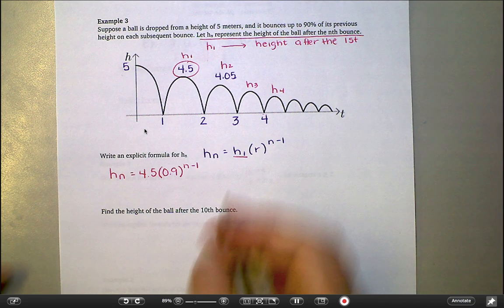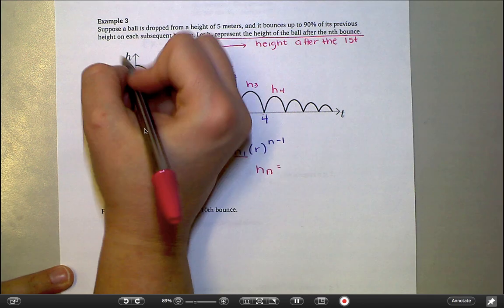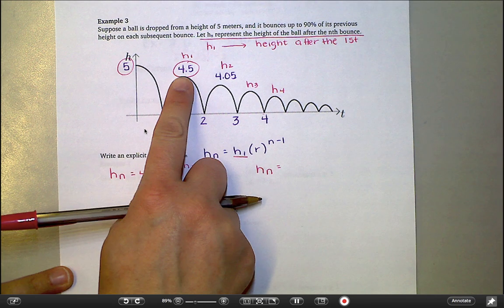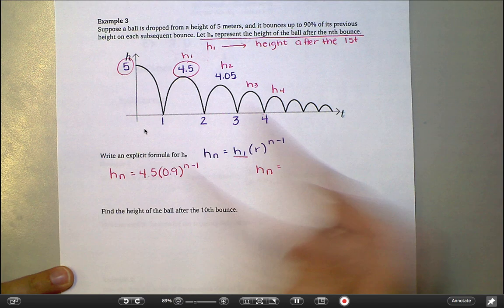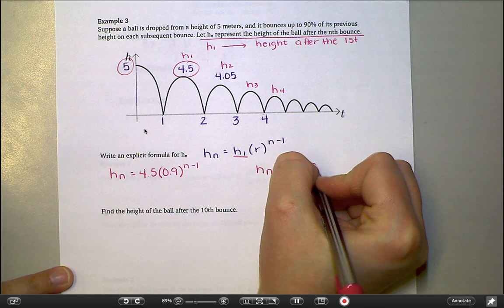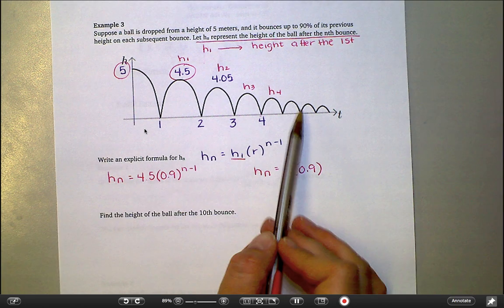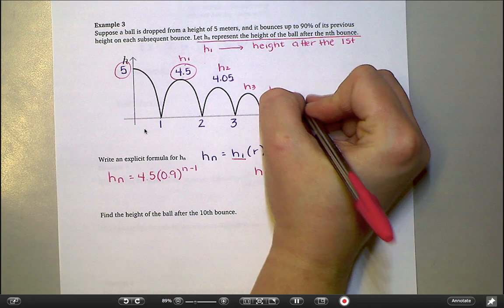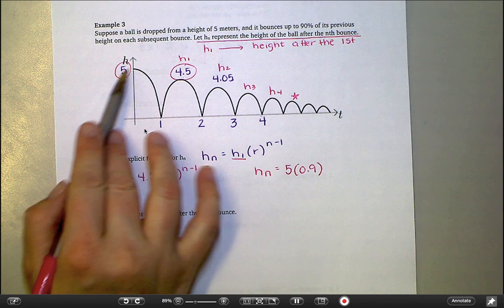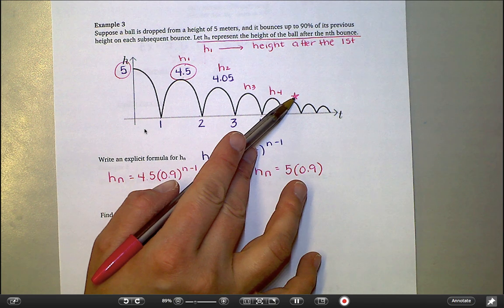But there's an alternative here. What if somebody really wanted to use this 5? What if we didn't want to do the math to find that 4.5? We could start at 5 and just multiply by 0.9 over and over again. But now, if I wanted to get to term 5, if I wanted to get here, I would have to multiply 1, 2, 3, 4, 5 times.